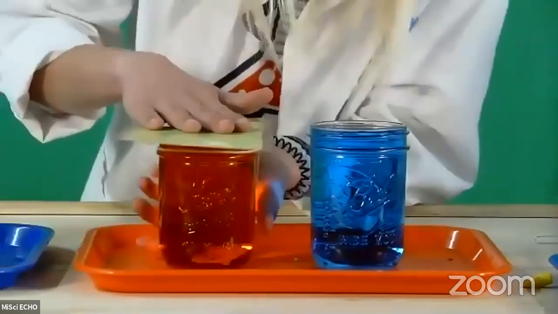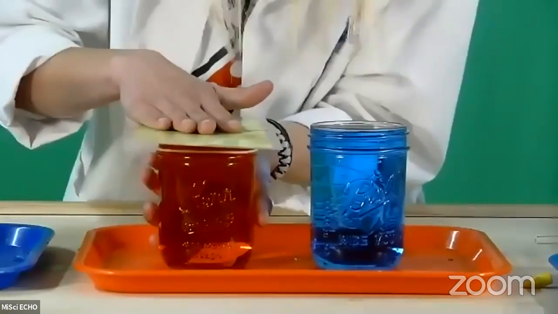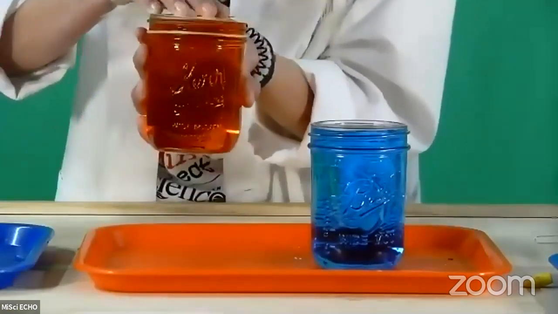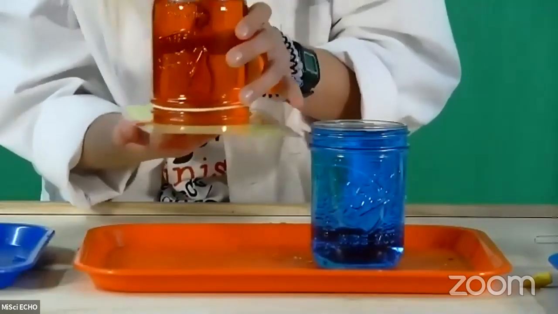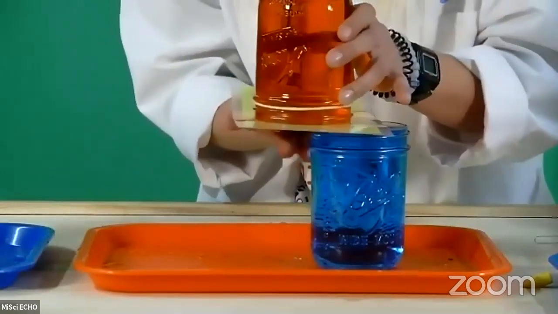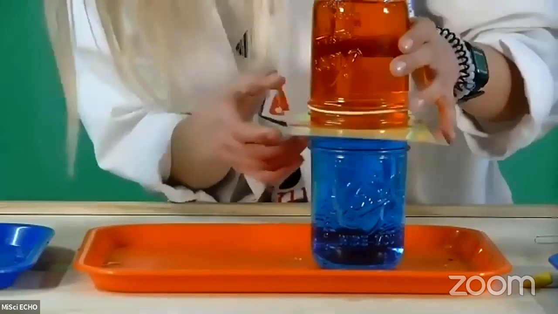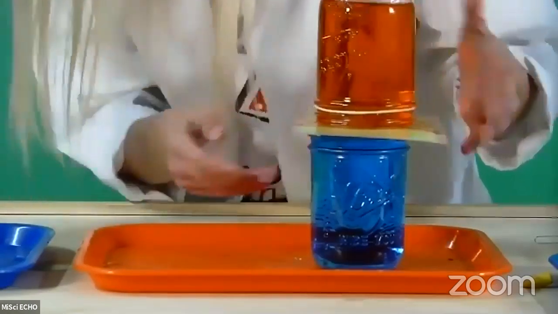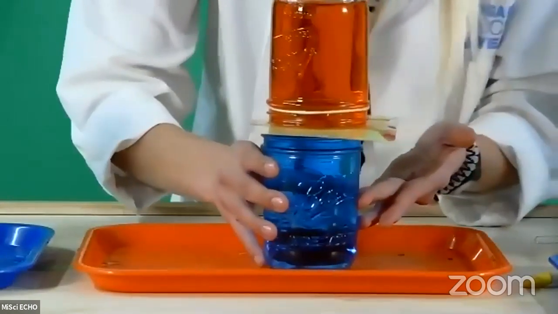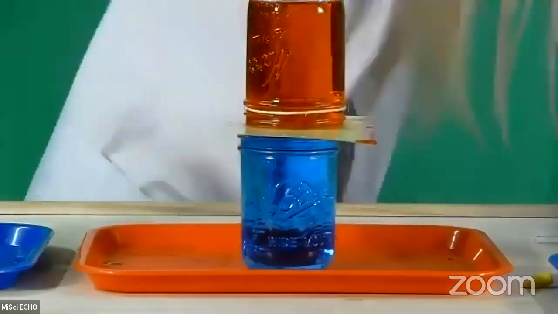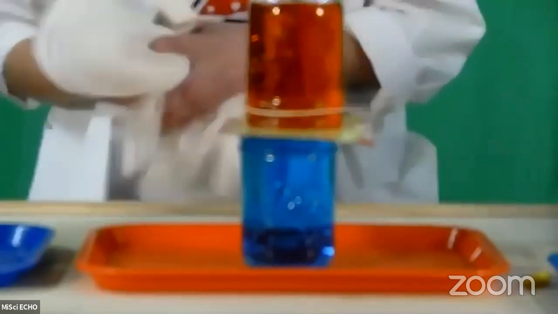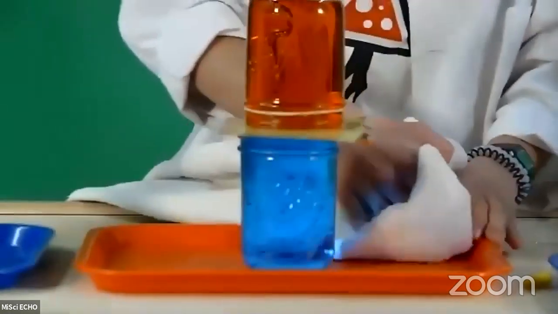So make a guess. Tell me, will we get the same results? Will we get different results? If they're going to be different, tell me how. What might be different about our results? So go ahead and get this set up. We did have a little bit more spillage with this one, so good thing we have our tray there. Scoot it right into view of the camera. Now wait for your answers in the chat.